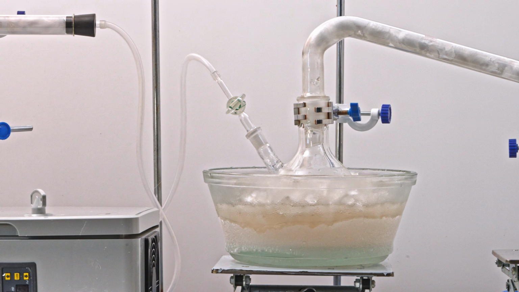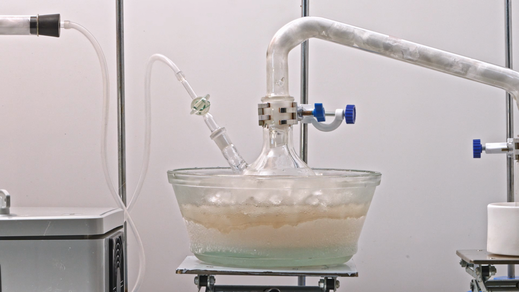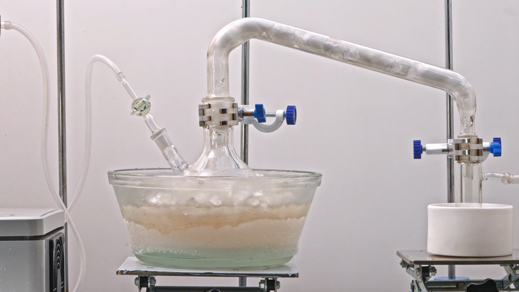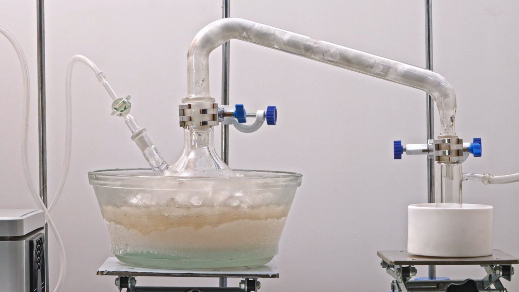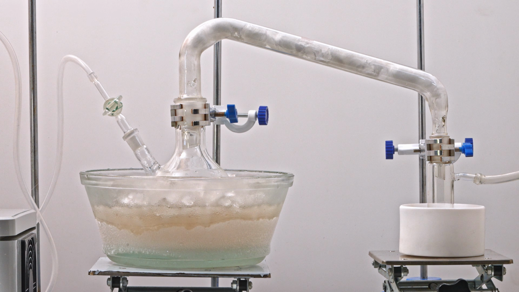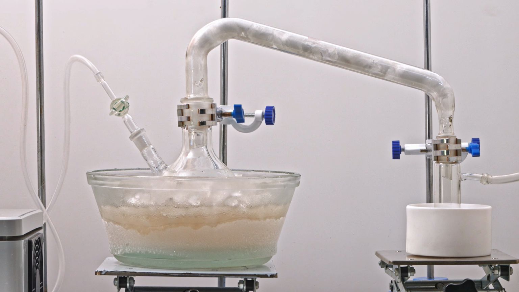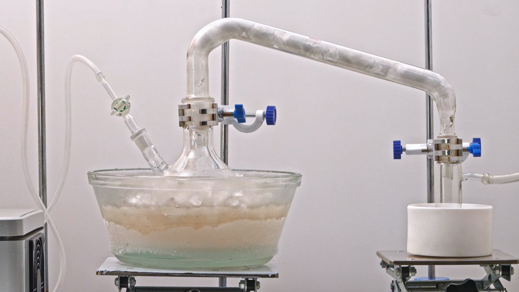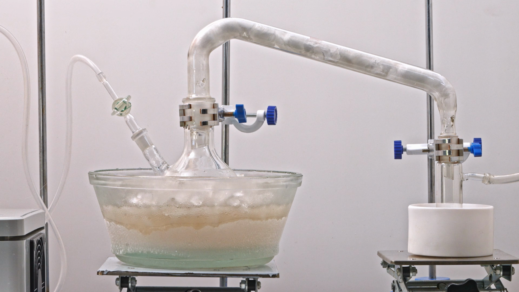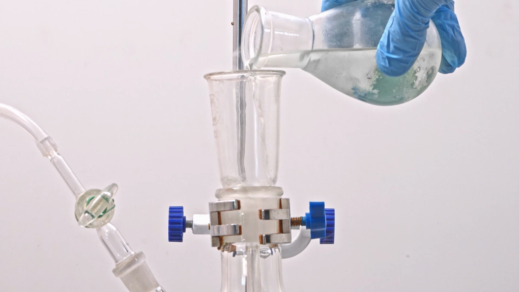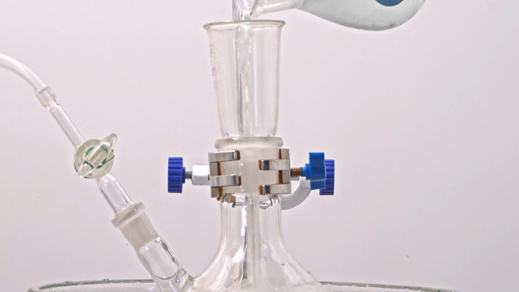From the ozone machine, the dry ozonated oxygen enters a flask containing a mixture of nitric acid and phosphorus pentoxide. Next, the same gas flow carries the vapors of dinitrogen pentoxide and nitric acid through a glass tube packed with phosphorus pentoxide. Dinitrogen pentoxide condenses in a small receiver flask cooled with dry ice. So, I'm pouring the freshly distilled clear nitric acid into our main reaction flask.